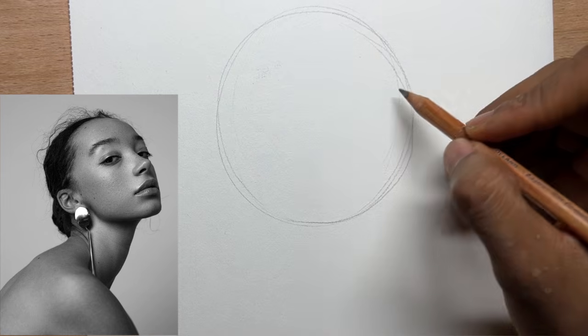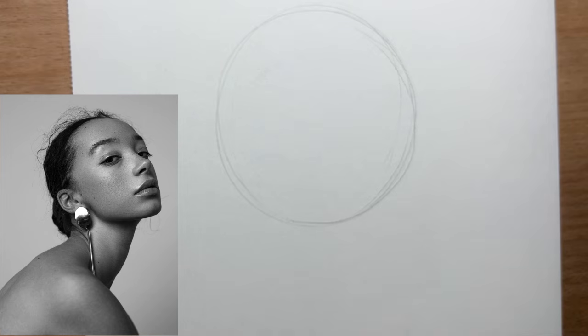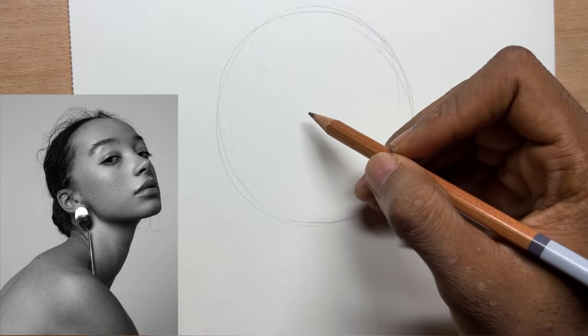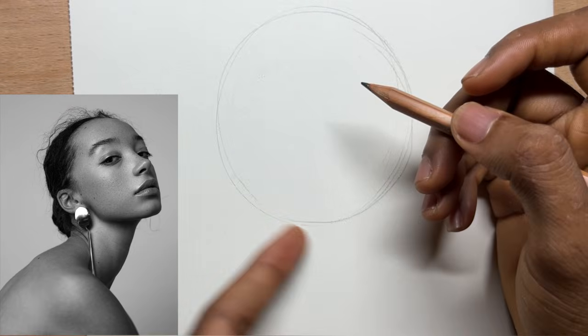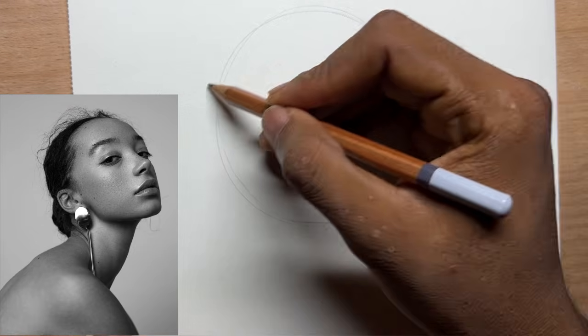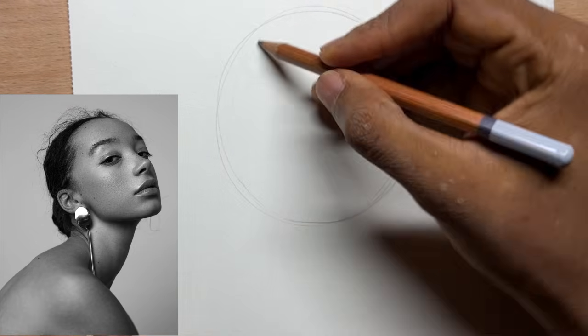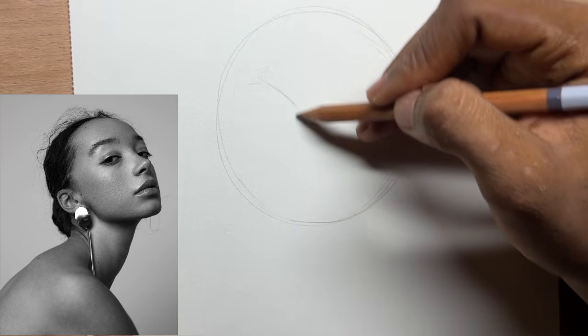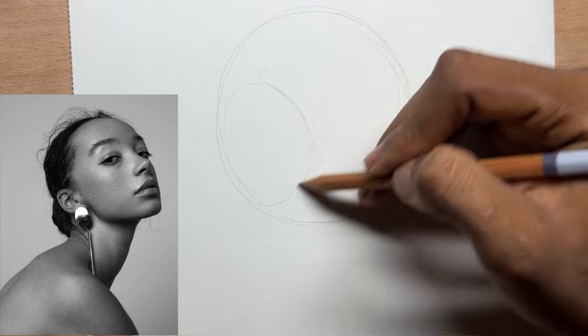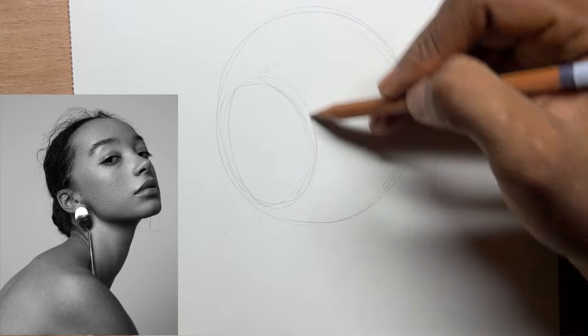Now once you draw that circle, we need to look for the side plane of the head because the head is a 3D object. What I look for usually is the side of the eyebrow. The eyebrow that is closest to us, that's where the plane changes. So I feel like it's going to be somewhere around here. Now this is a trial and error technique.